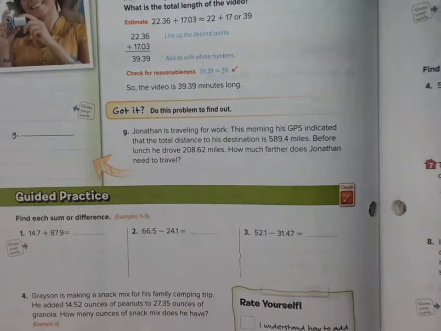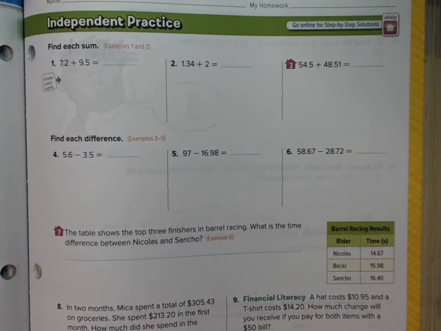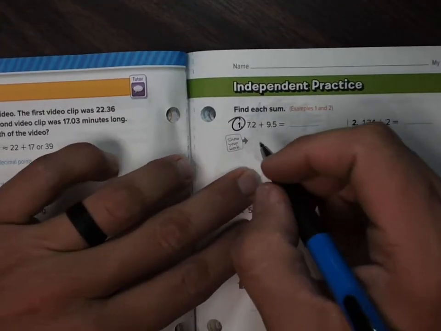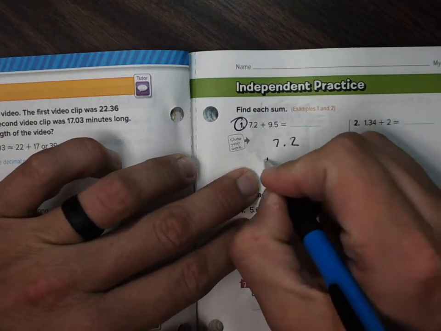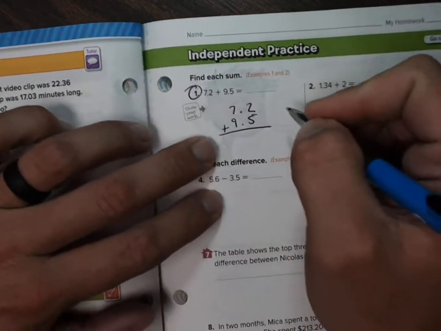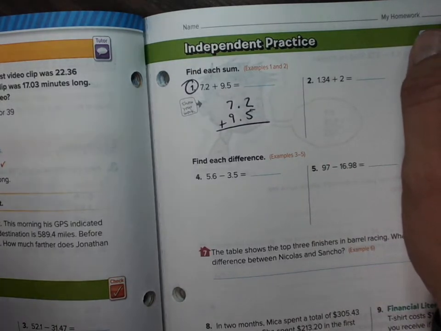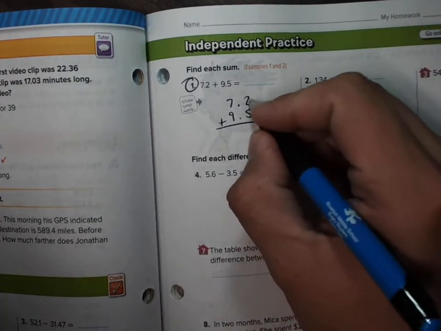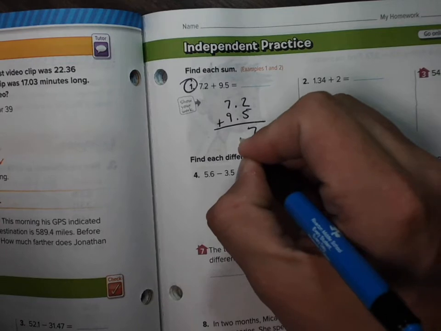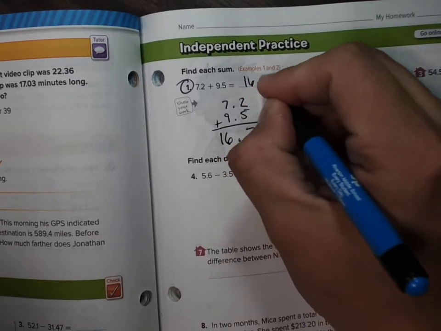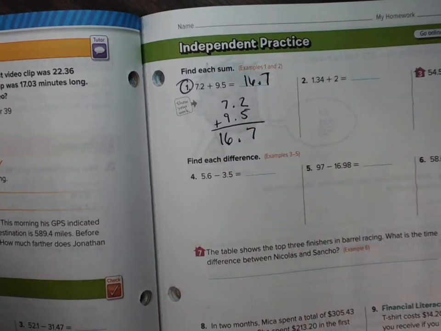So let's go a couple pages over, and let's do number 1 on page 181. So 181. We're going to do number 1 for right now. So I'm going to line up the decimals. It does not matter which one goes on top. It could be the 7.2, it could have been the 9.5. It's still going to mean the same answer as long as you line up the decimals. So now we add these, so we get 2 plus 5 is 7. I'm going to bring down my decimal, and then 7 plus 9 is 16. So 16.7, 16 and 7/10.